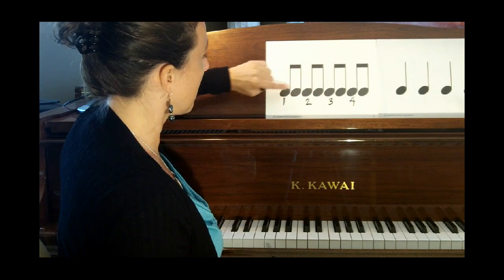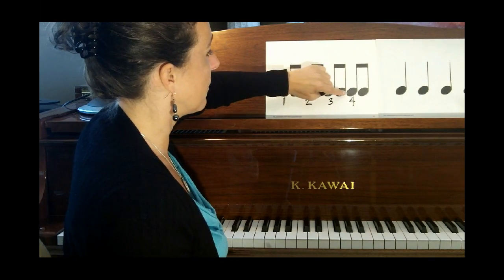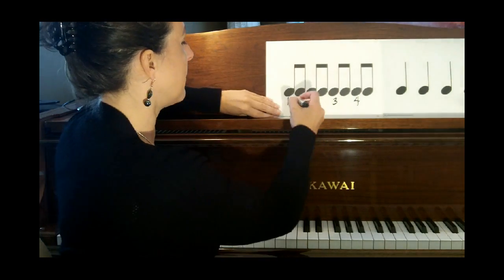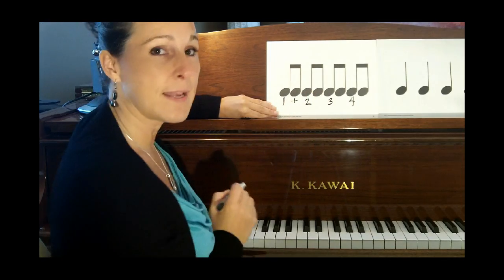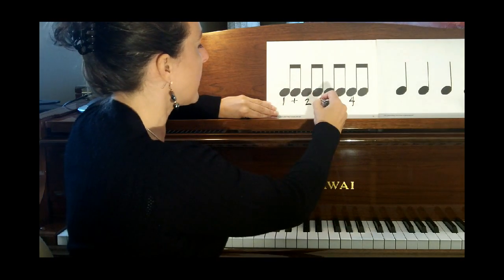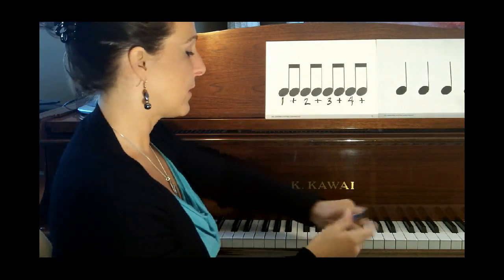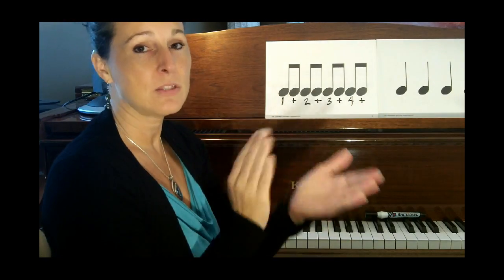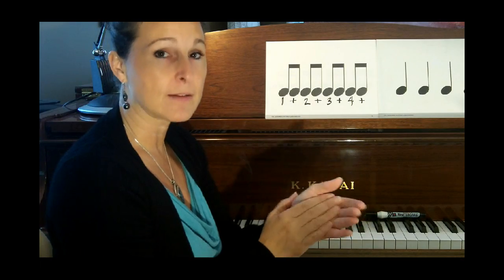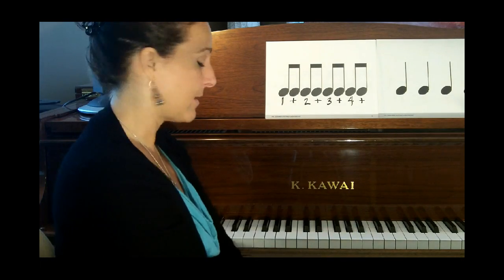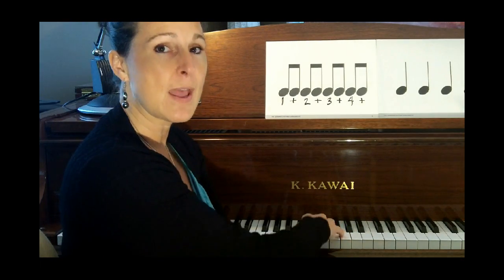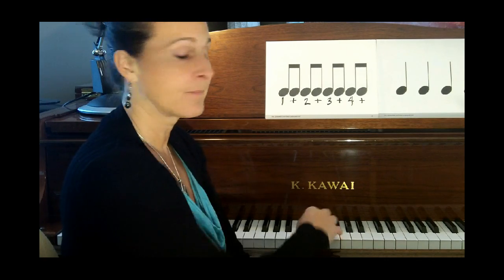And you notice I put the number directly underneath the first note because that's the note that plays on the beat. The second note plays halfway through the beat, so we could use "and" to help us subdivide this. And we would clap it like this. 1 and 2 and 3 and 4 and. And we would play it on the piano like this. 1 and 2 and 3 and 4 and.